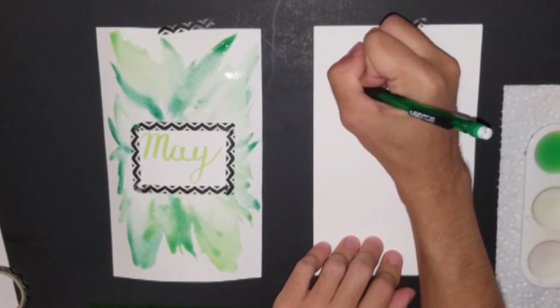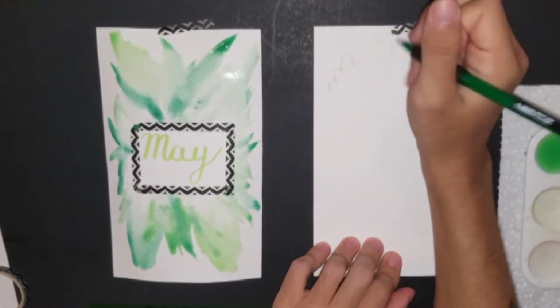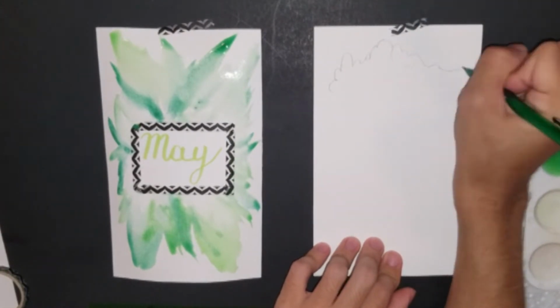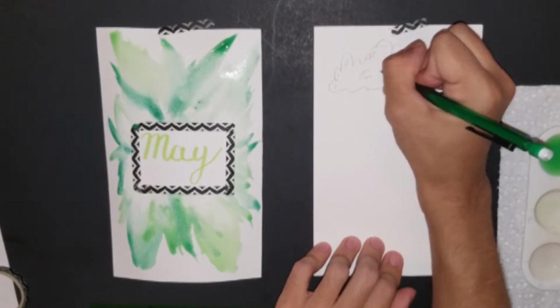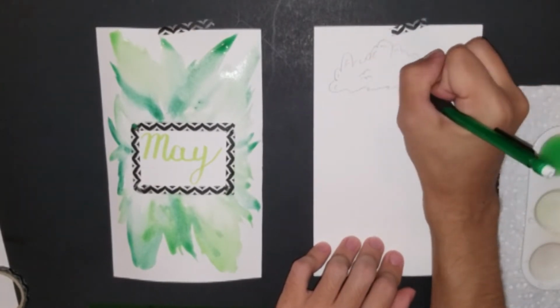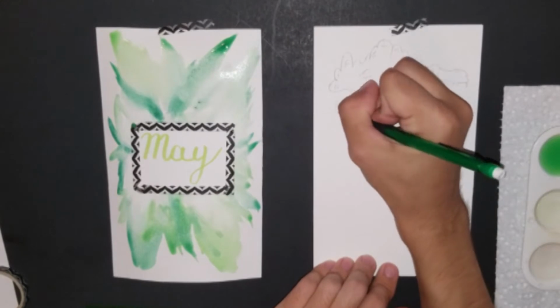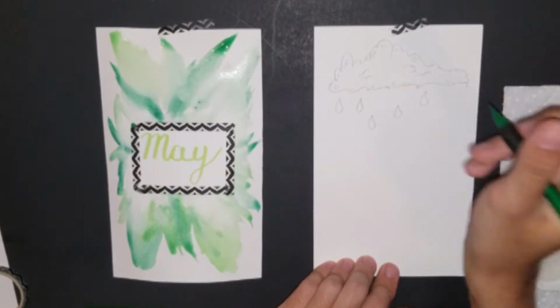While that's drying, I moved over to the second cover page, and using a pencil, I started drawing a cloud at the top, then drew in some rain droplets coming from it. This page is basically going to be an embodiment of that spring showers bring May flowers quote that I mentioned earlier.